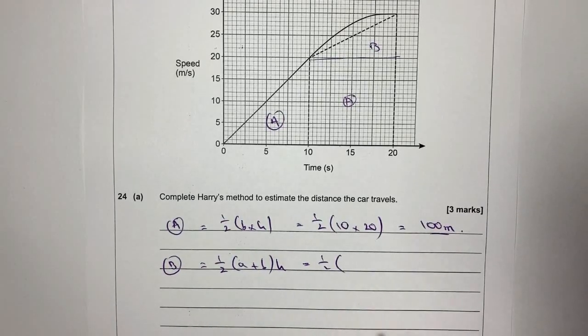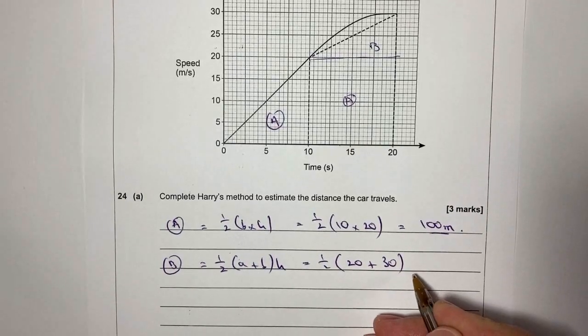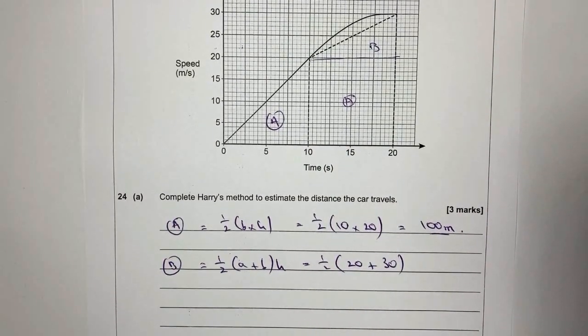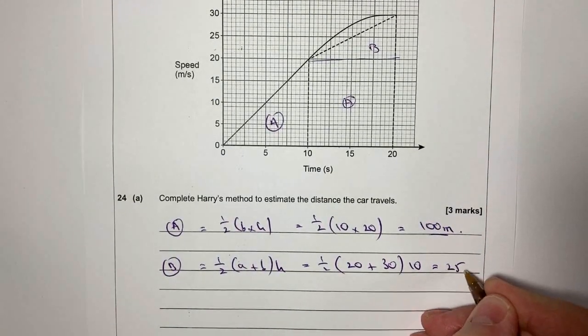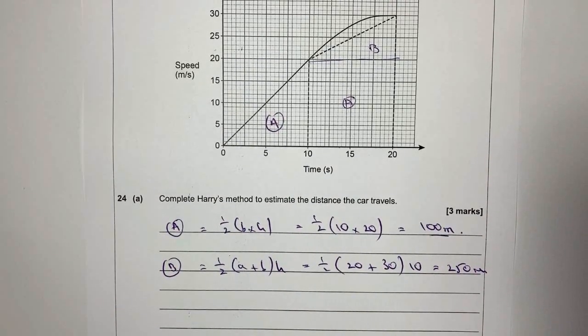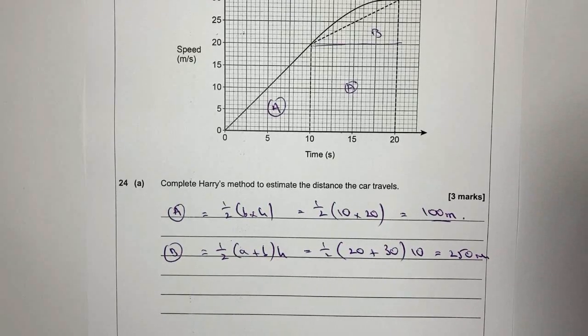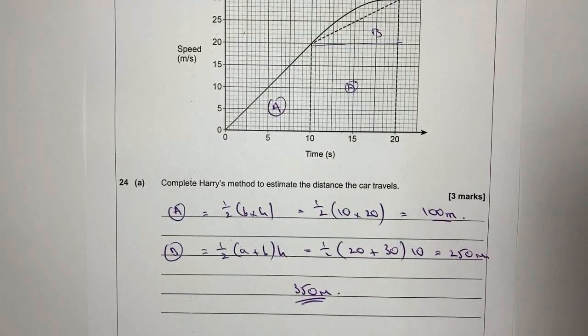So A is going to be 20, and B is going to be 30, and then h is the distance, the height if you like. So imagine it swiveled through 90 degrees as a normal trapezium. The height is going to be 10. Pop that into my calculator, work all of that out, and I should get 250 meters. So the distance that Harry's car travels is going to be 350 meters in total. Hope that's all right for you.